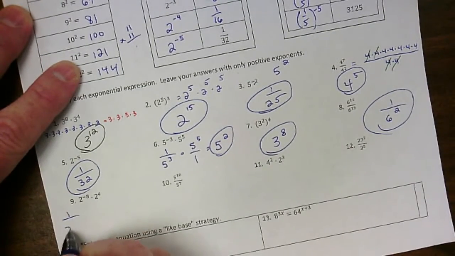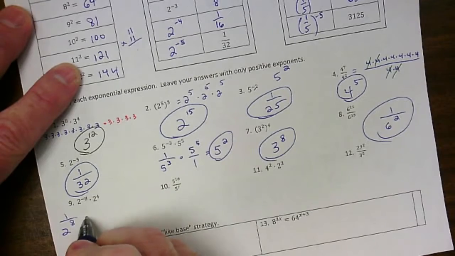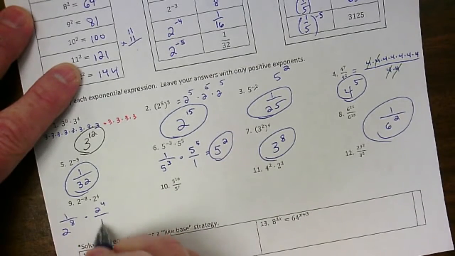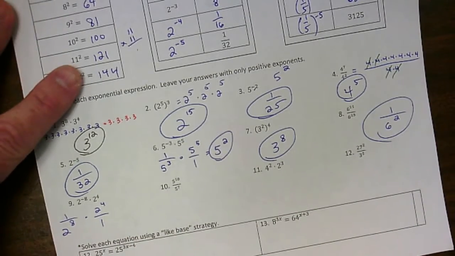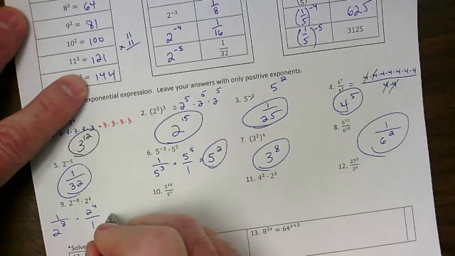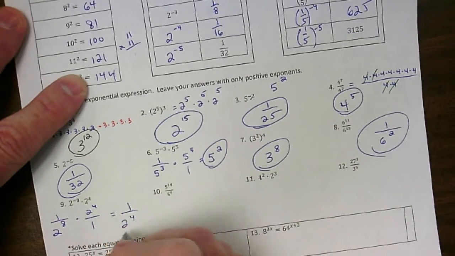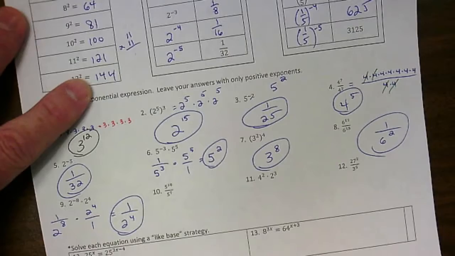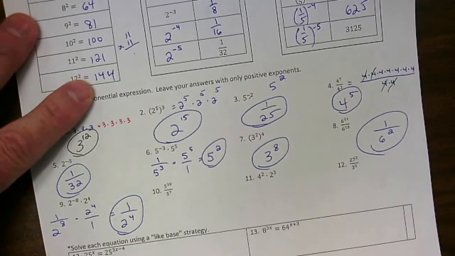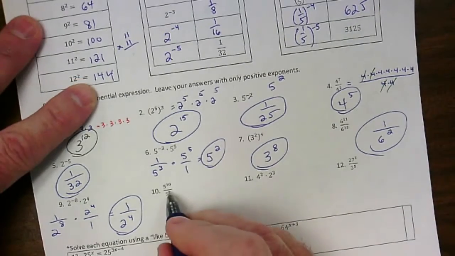This is the reciprocal of 2 to the 8th, and this is 2 to the 4th. So imagine all those 2s canceling, what's left? 1 over 2 to the 4th, or 1/16 would work. Picture this one.